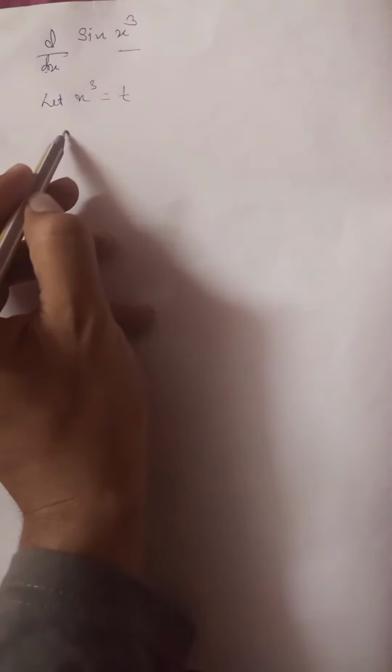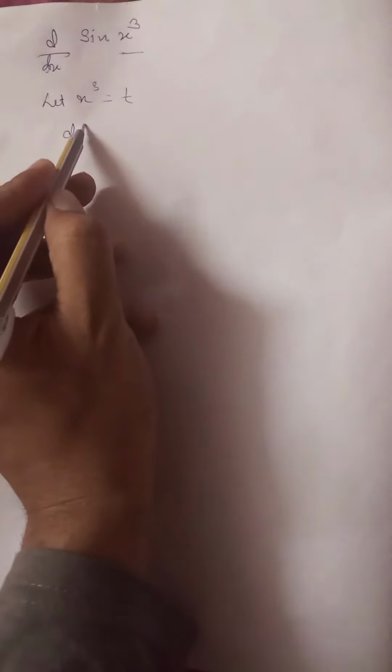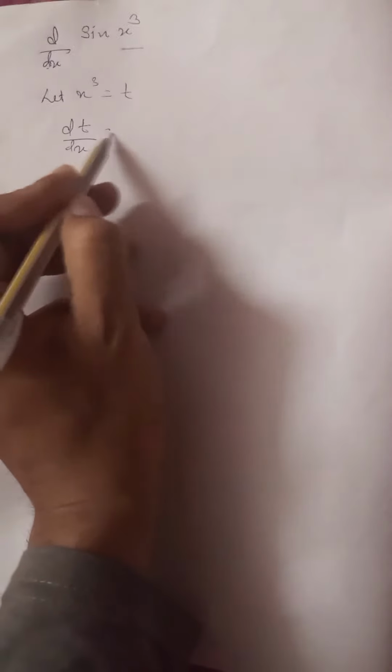So let's start the first question. Here you have to find d by dx of sine of x cube. So here I am supposing x cube as t. So let x cube be equal to t. Now we'll differentiate this with respect to x. So dt upon dx is equal to what?